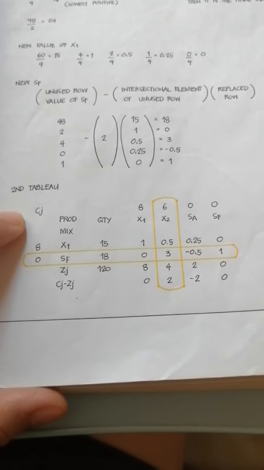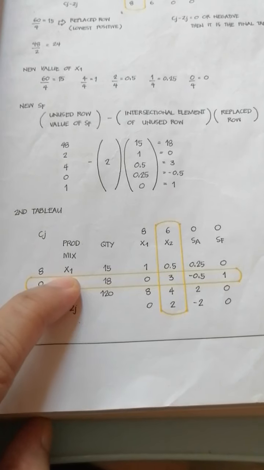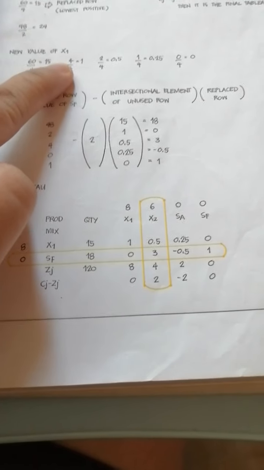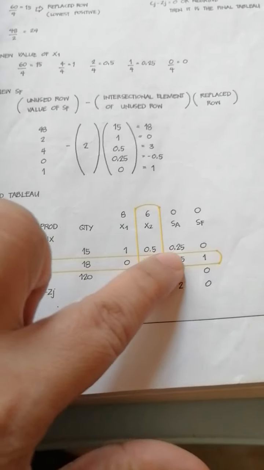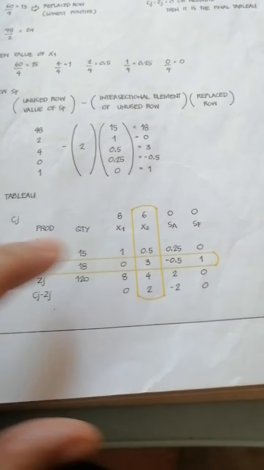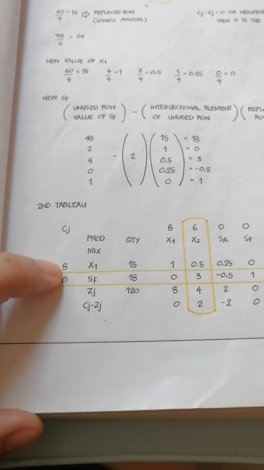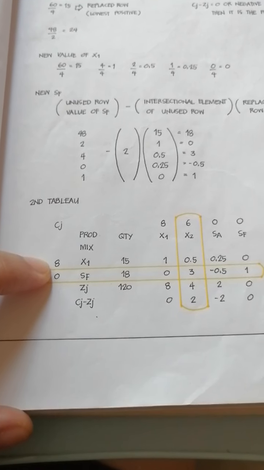Afterwards, you're going to plot it again in the second tableau. So, same format as you have, but instead of SA, you'll have the new value of X1. So, you have to copy 15, 1, 0.5, 0.25, and 0. What is the profit per unit for X1?